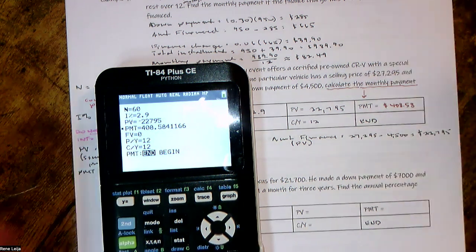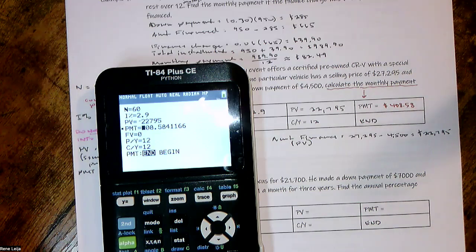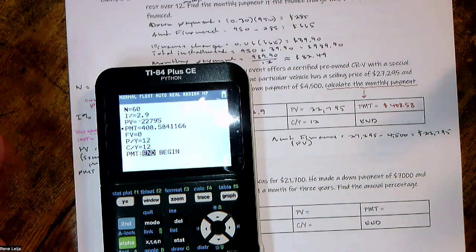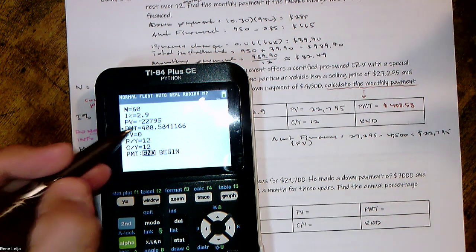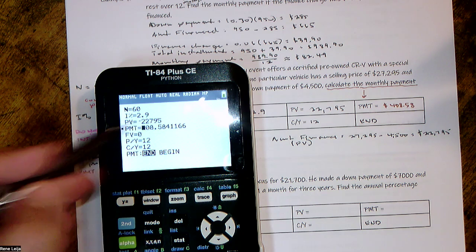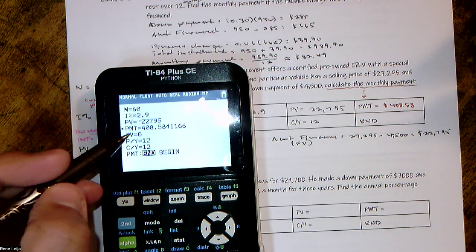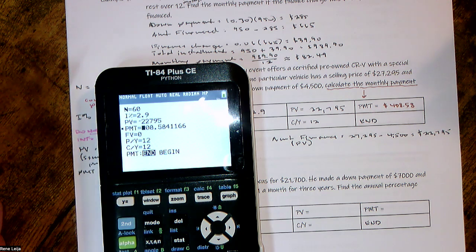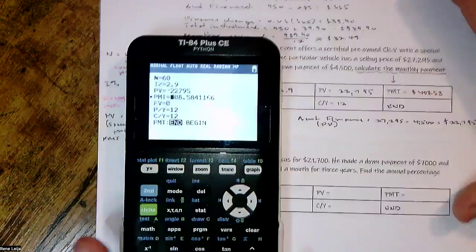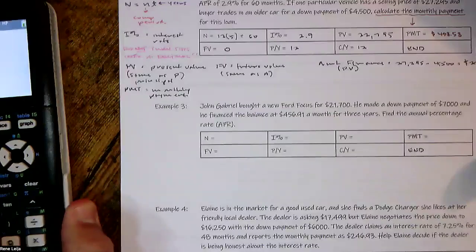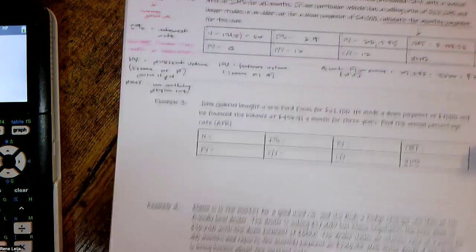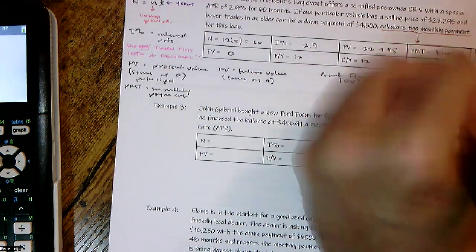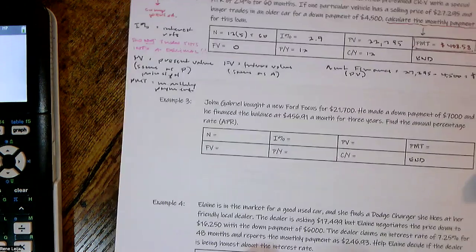So you can do whichever you want on this one. But the negative sign, you will have to sometimes make your present value negative. And sometimes if you have a payment, then you're going to have to enter that in as a negative for this other stuff to work. Okay. So anyways, that's all I wanted to say about that. And so that's your answer. PMT, your monthly payment is going to be 408.58.